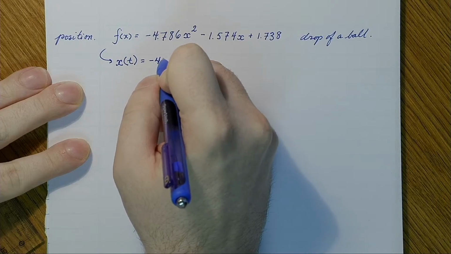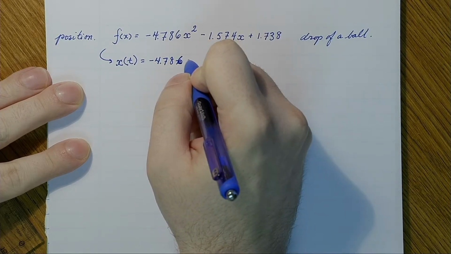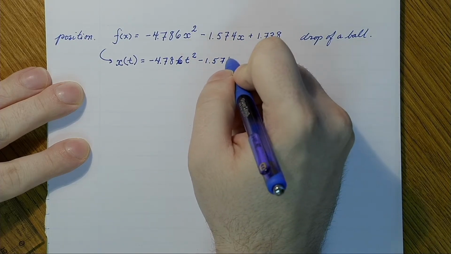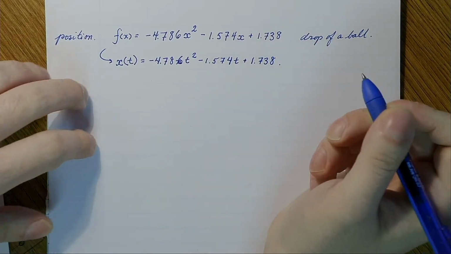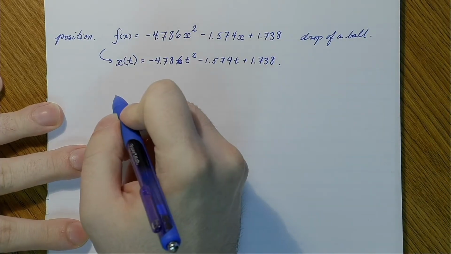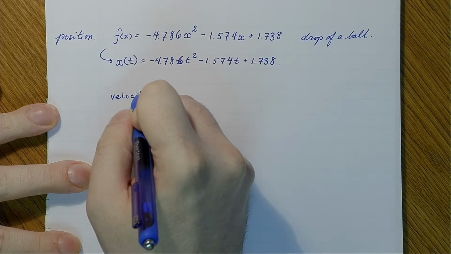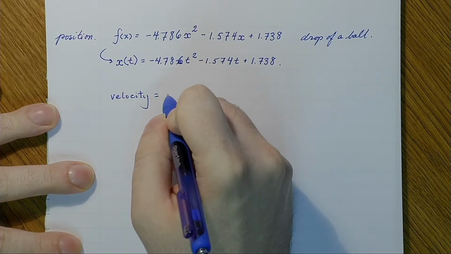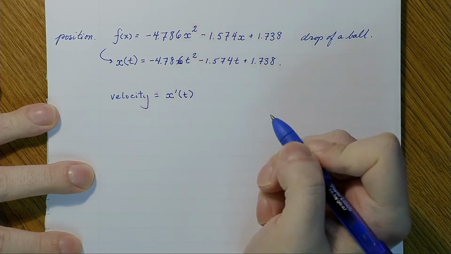So again, I'm just going to rewrite it like this, just changing my variables. 6t squared minus... So we also remember that our velocity is the change in position, or it's also the derivative.